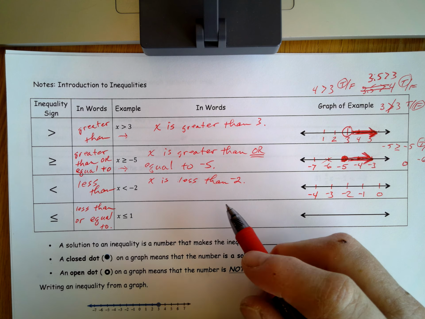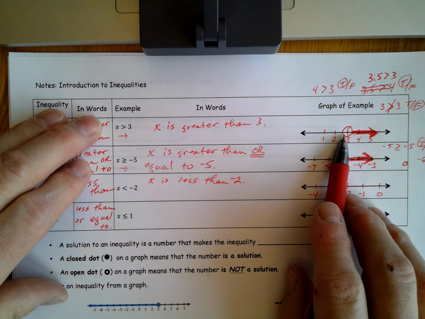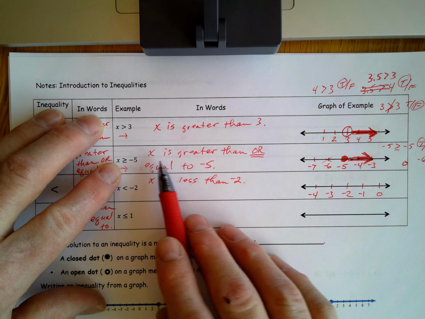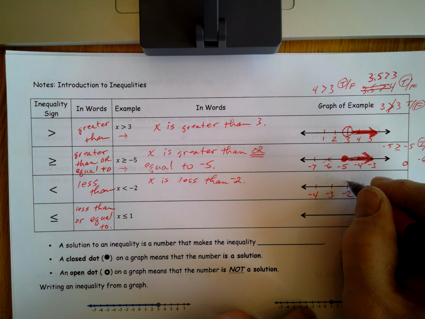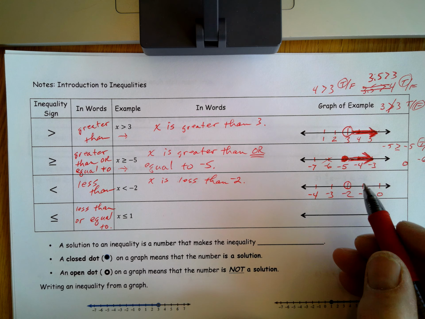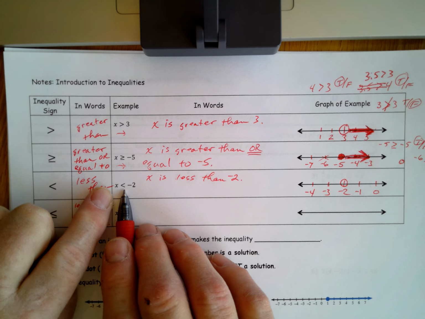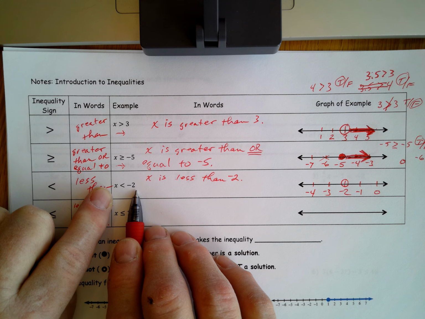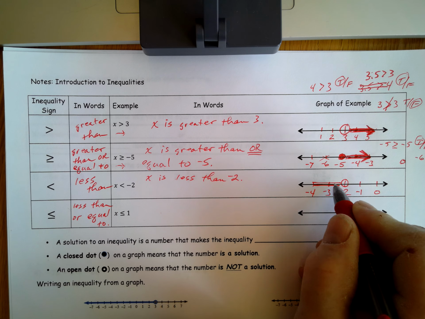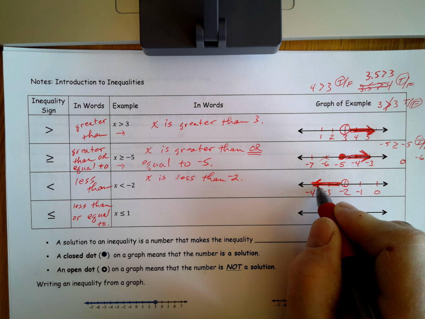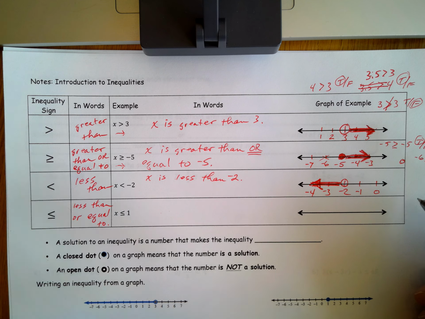-3, -4. Well, this one up here was a greater than and had an open circle. This was a greater than or equal to and had a closed circle. This is a less than. You guessed it. Open circle. It's pointing to the left, so let's just test it. Is -3 less than -2? The answer is yes. That's true. So our solution arrow goes this way. We draw in an arrow. We have just completed example 3.